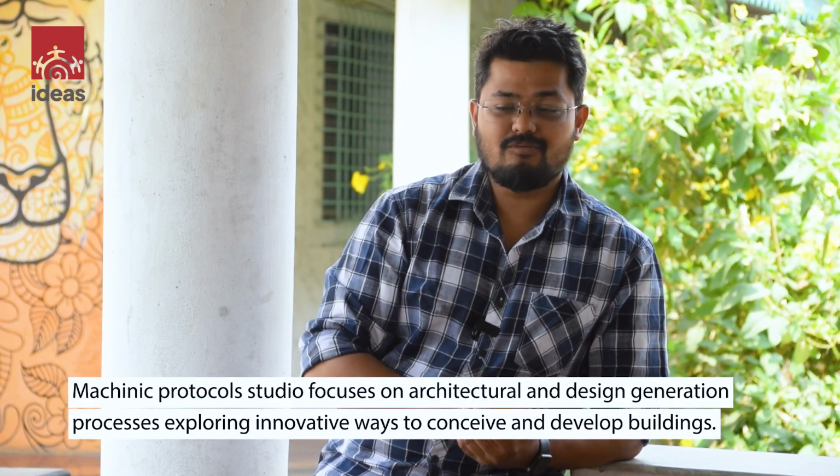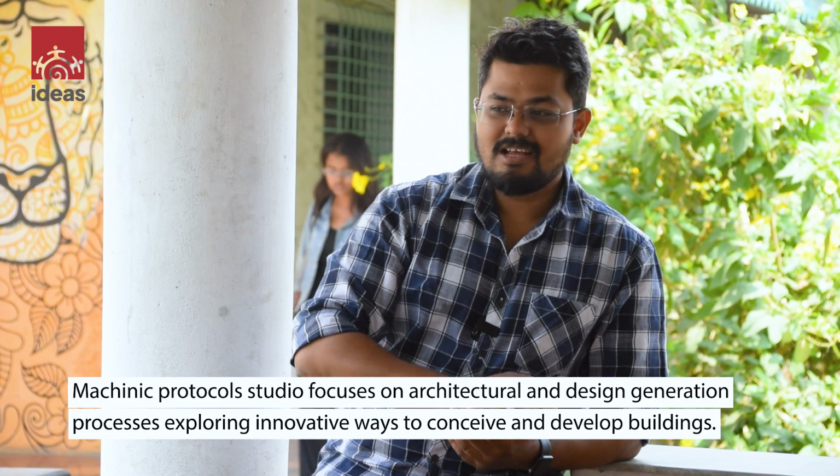So the studio is named Machinic Protocols, where the idea is how we can introduce machines into our architectural form generations, design generations, and designing the buildings. We have been running the studio for the past 3 years, where we have been working with kinetic facades and kinetic movement facades and everything. So this time we thought we'll try something different.